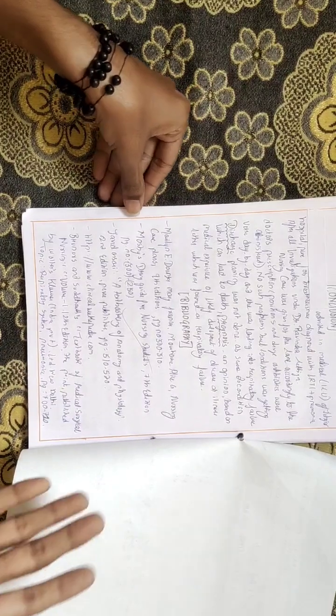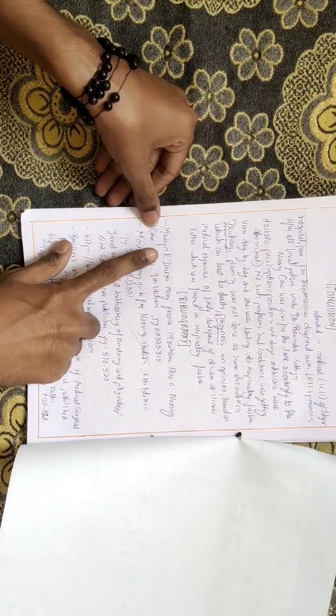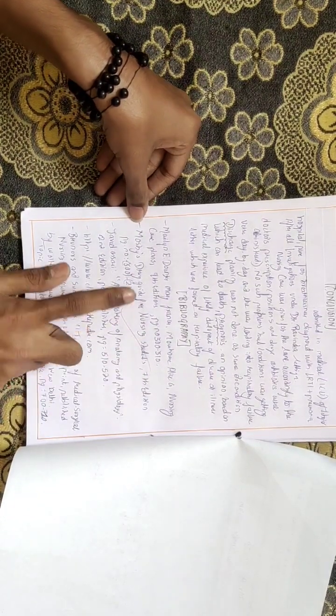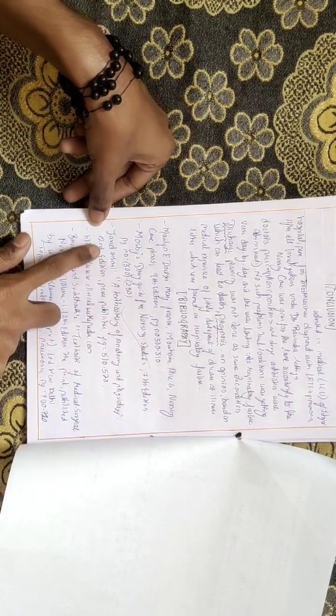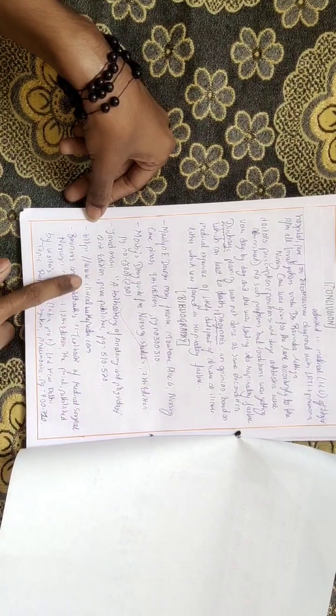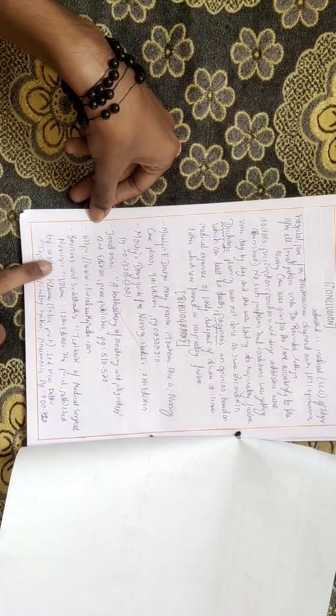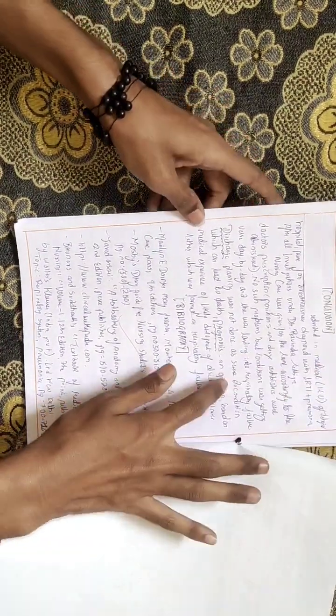Bibliography, from where I have taken the content: I have taken content from Marilyn E. Doenges, Mary Frances for the nursing care plans, then Mosby's Drug book for the drugs, Javed Ansari for anatomy and physiology. Then I have referred to this website. Then I have Brunner and Suddarth's textbook of medical surgical nursing, and this was the conclusion about the patient.